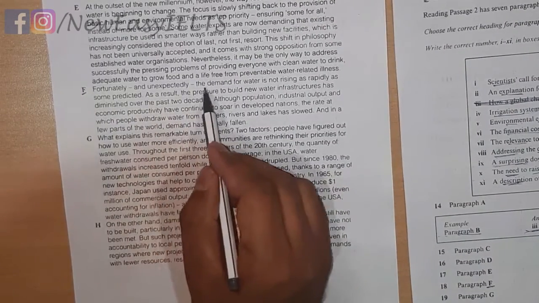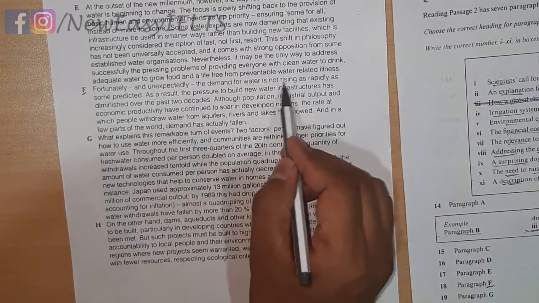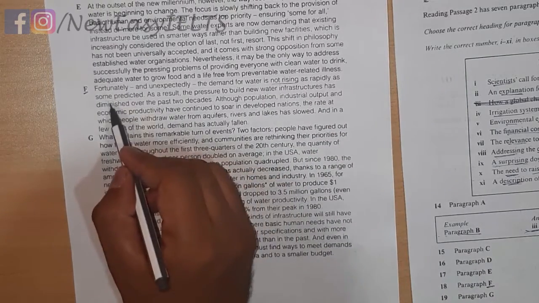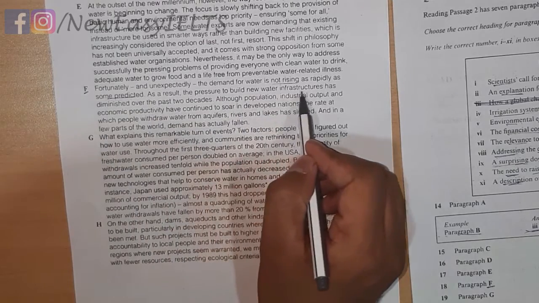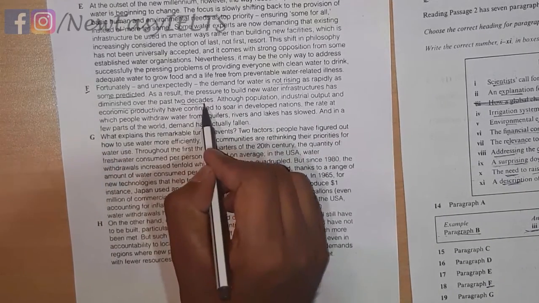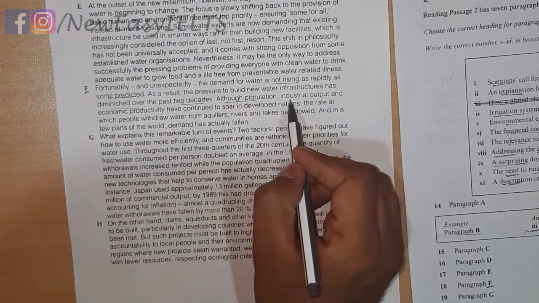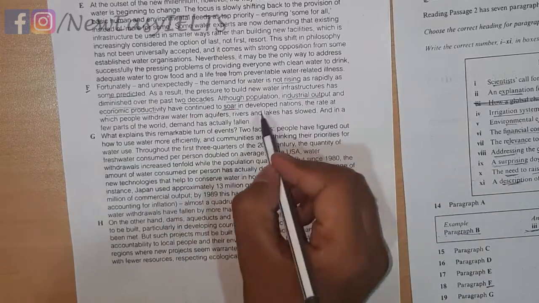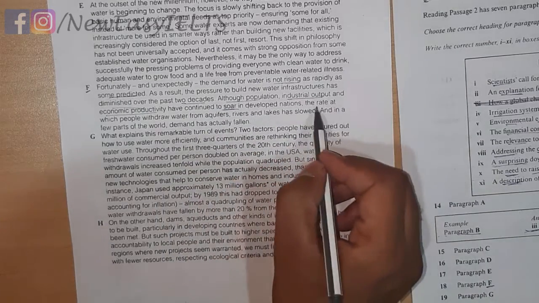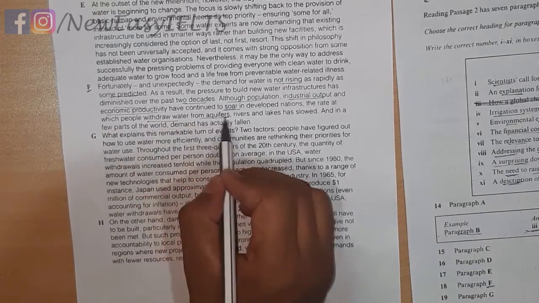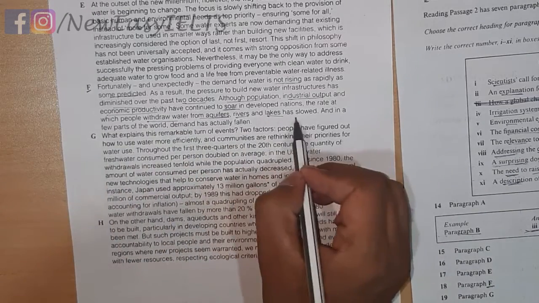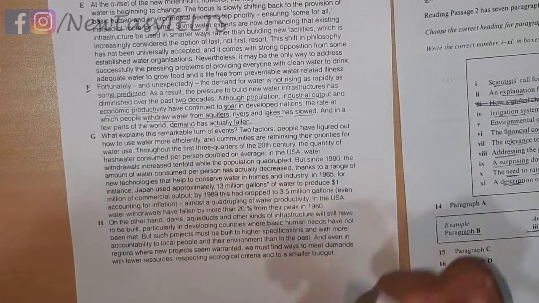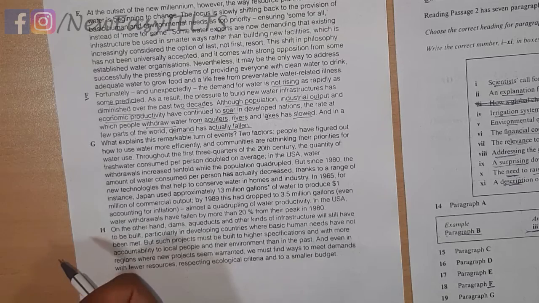Fortunately and unexpectedly, the demand for water is not rising as rapidly as some predicted. As a result, the pressure to build new water infrastructure has diminished over the past 2 decades, although population, industrial output, and economic productivity have continued to soar. Soar means increased. In developed nations, the rate at which people withdraw water from aquifers, rivers, and lakes has slowed, and in a few parts of the world, demand has actually fallen. It is about the demand of water not rising.